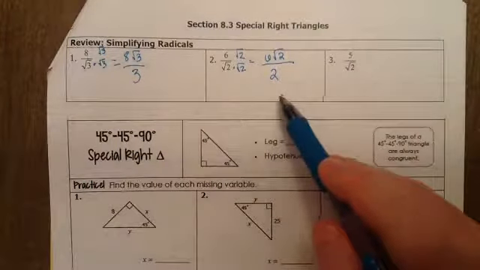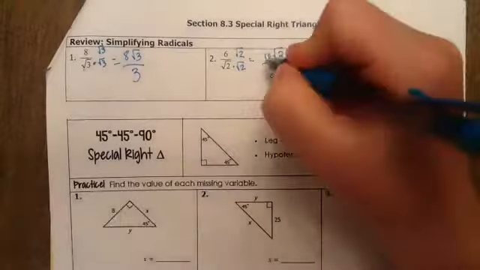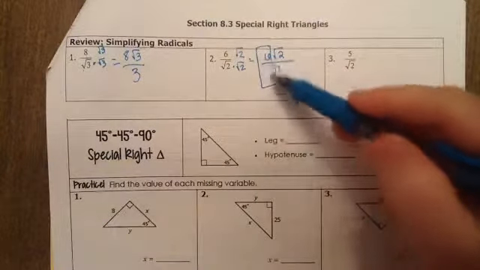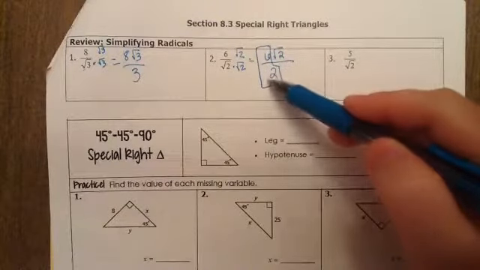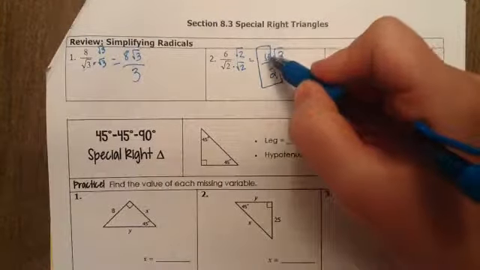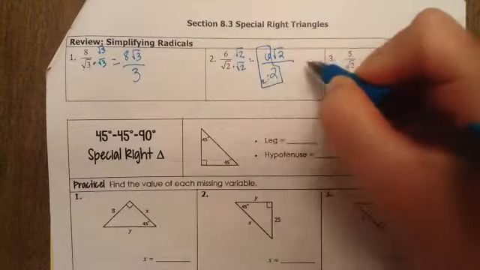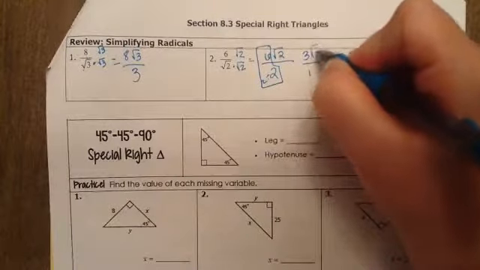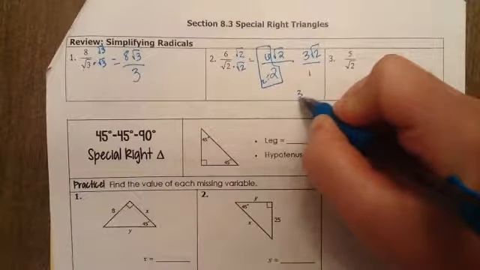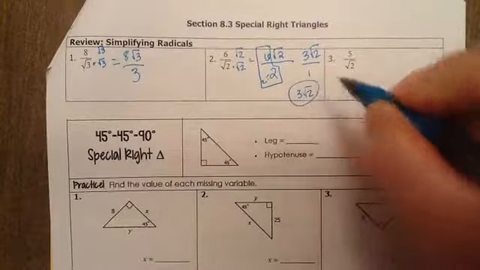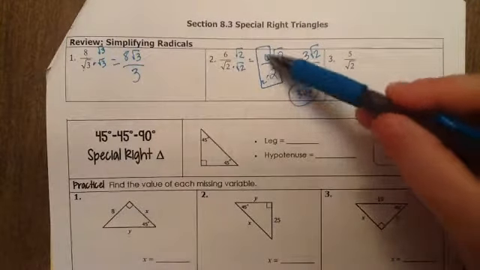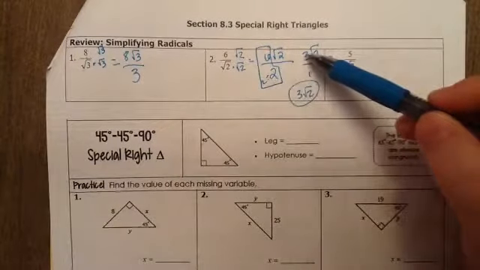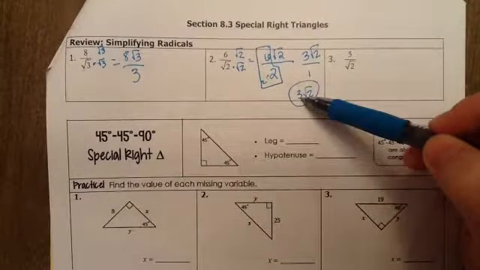Now, this one has something extra that we can do. Out front, I have a 6 and below it a 2. Neither of these have the root on it. So what can I do with 6 and 2? Divide by 2 is 1. Divide by 2 is 3 root 2. So I can simplify the whole numbers, not what's underneath the square root. So simplify to 3 over 1, or just 3 with that root 2.